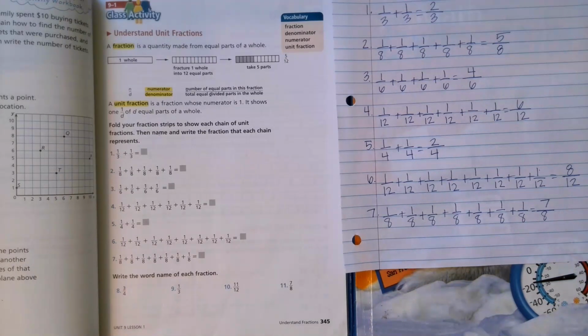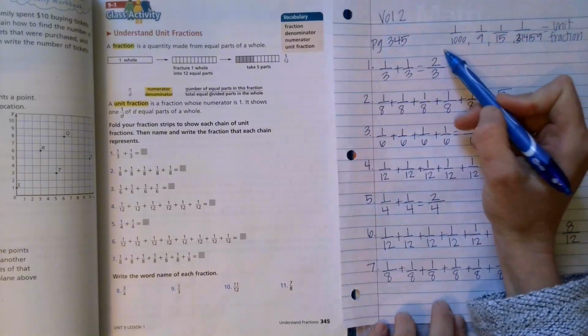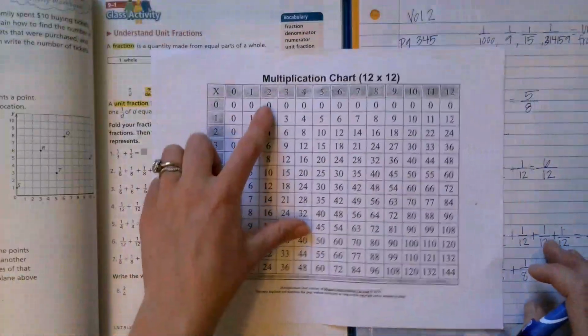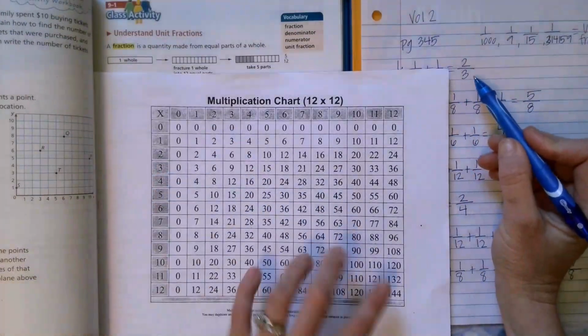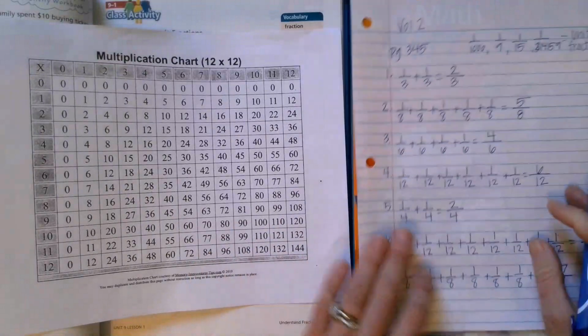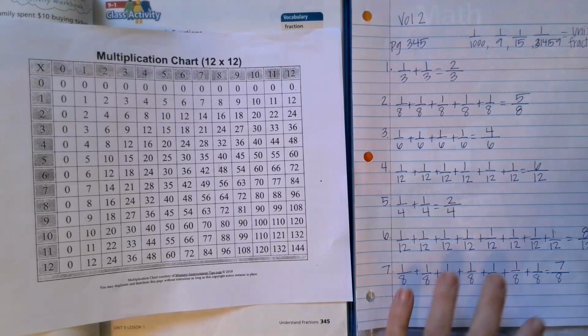Now, some of y'all might realize that these fractions are not in simplest form, which we talked about the other day. So, I'm going to ask, is there any number that I can get that can make 2 and 3 smaller? Any number. No, I can't make 2 or 3 any smaller. Is there a number that 5 and 8 both go into? No, there's nothing that 5 and 8 both go into.